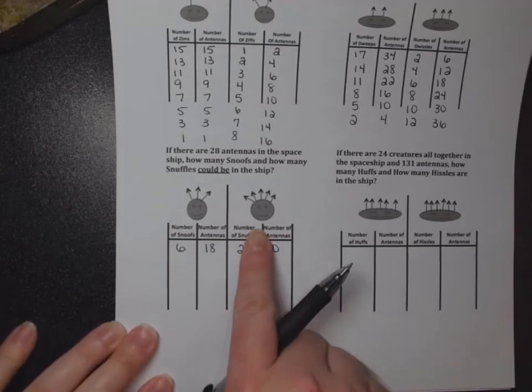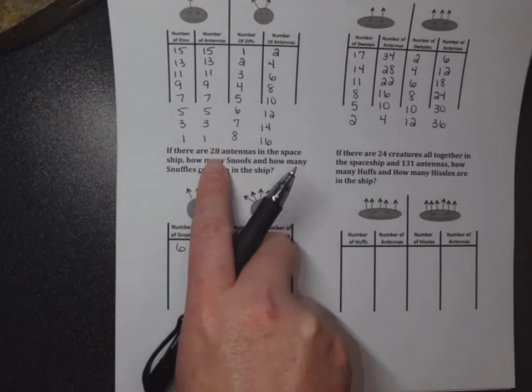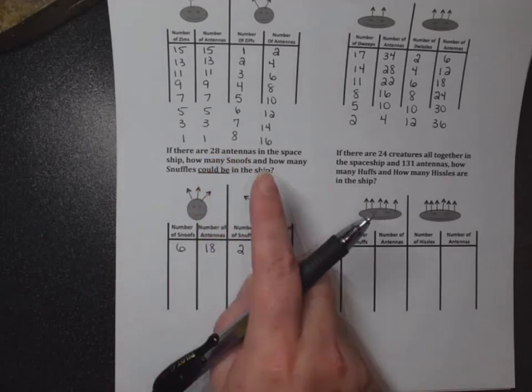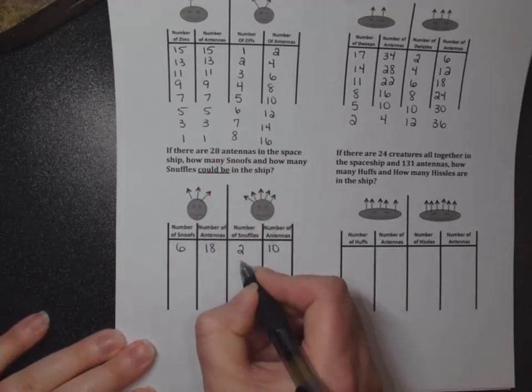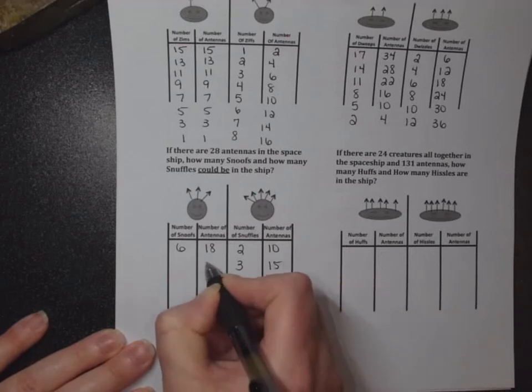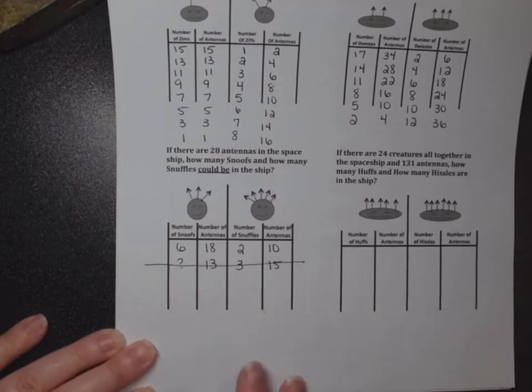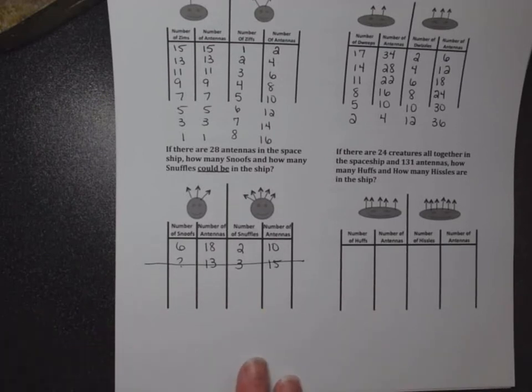So notice, try 3 out. You'd have 15 antennas, right? You can write this out too and just kind of cross them out if you want. In other words, you can say, if I try 3, I'm going to have 15, which will leave 13, and I don't know what'll go there, so that doesn't work. So as you're working through, you can do processes like that as well.